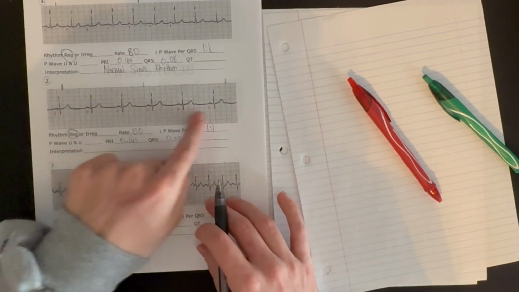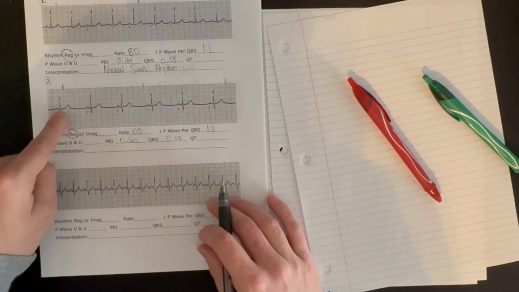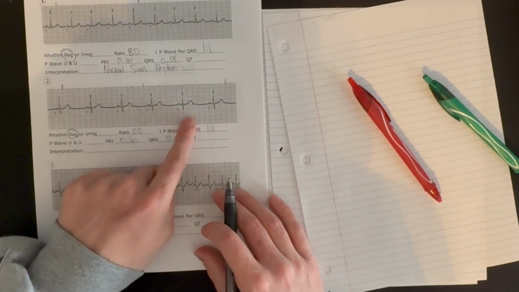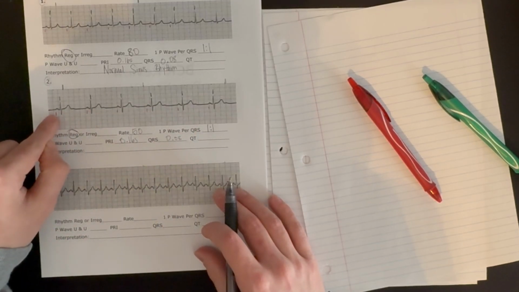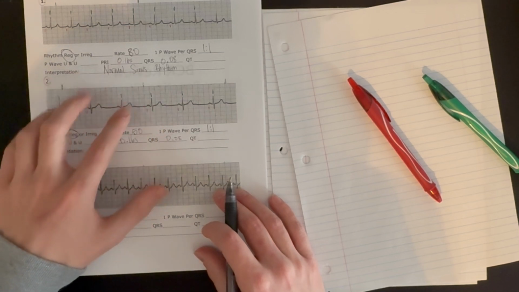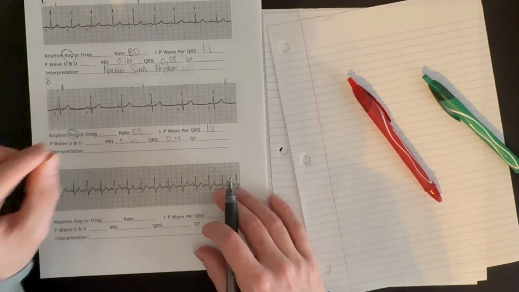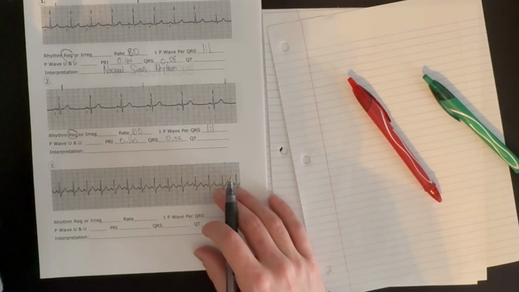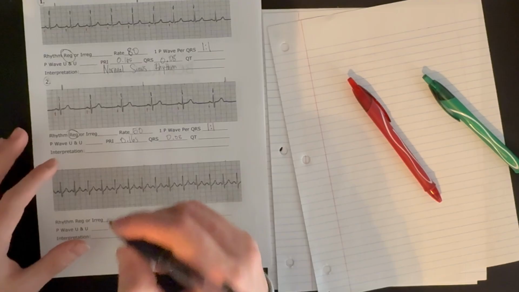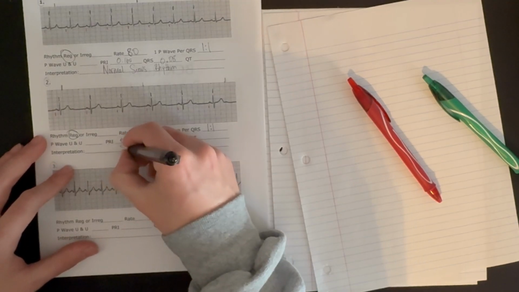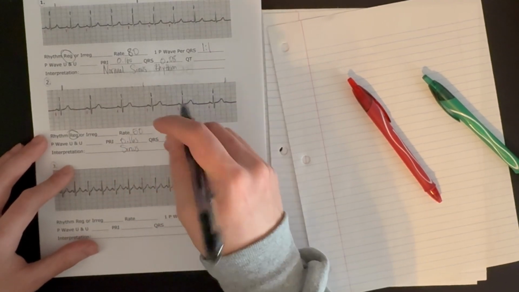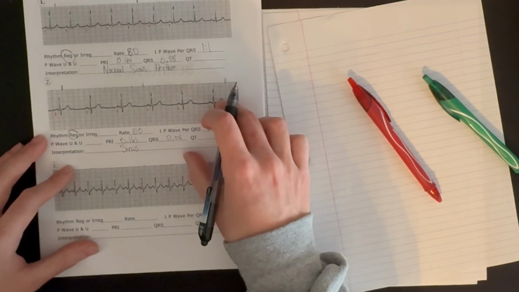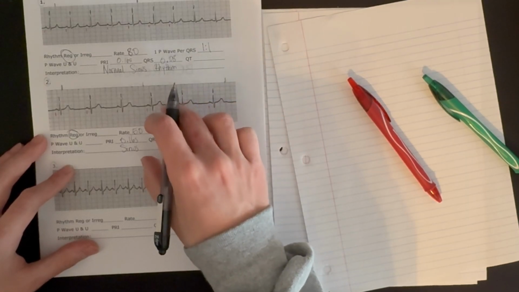So we have a regular rhythm, 1 P wave for every QRS complex, a normal, consistent PR interval, and narrow QRS complexes. What's the only thing that's abnormal? Our rate, 50 beats per minute. So we are looking at sinus bradycardia. Bradycardia, a slow heart rate that is originating from the sinus node.